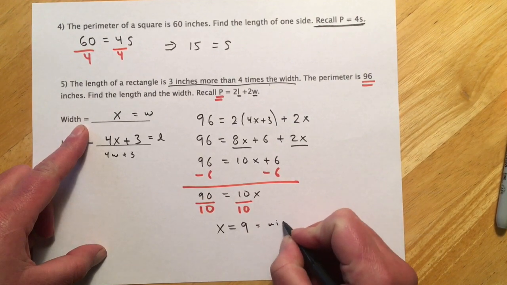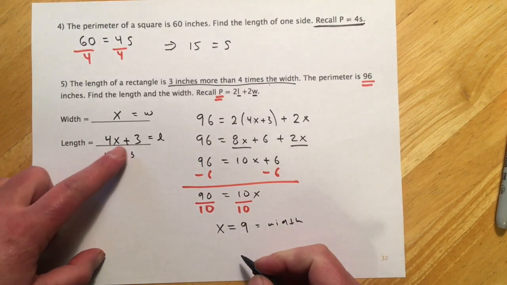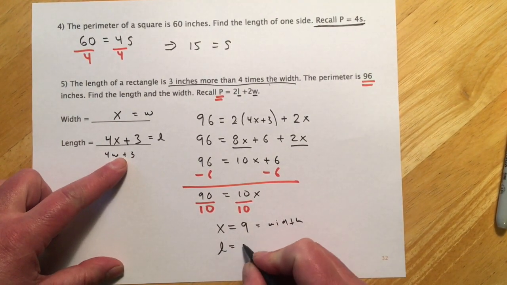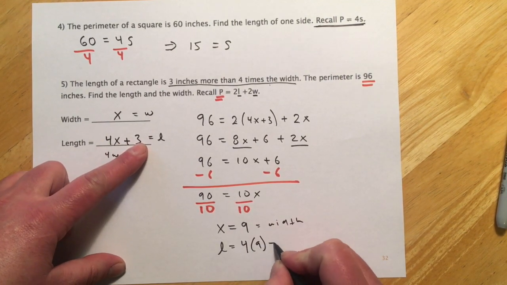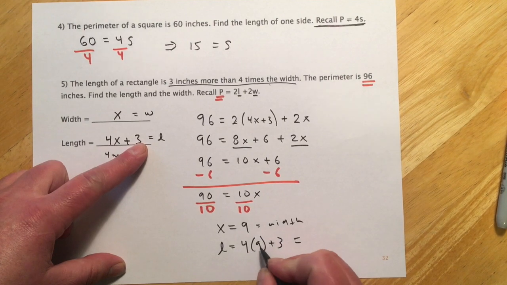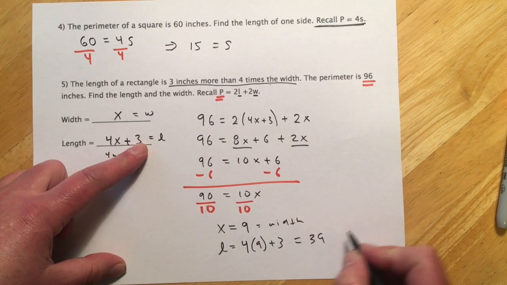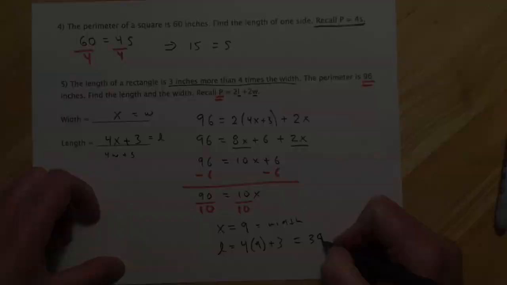So that was the width. And then the length equaled 4x plus 3, so now it's 4 times 9 plus 3, so that'd be 36, 39. And so that would be our length.